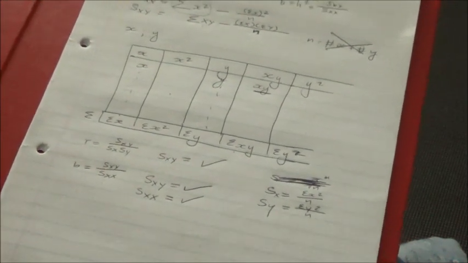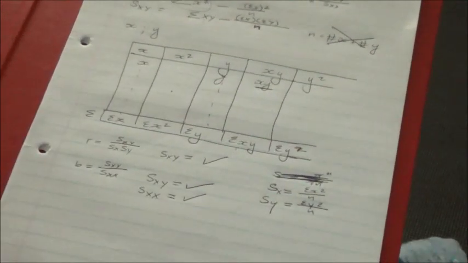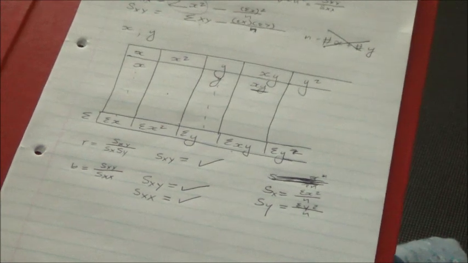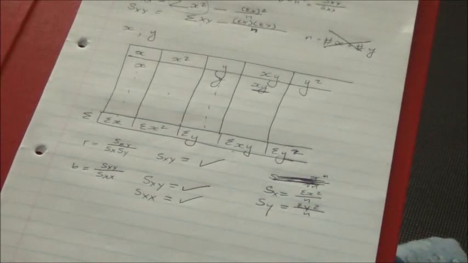Not that hard. I know a lot of people are quite worried about using those formulas, thinking that they might not show enough, but they should be fine.